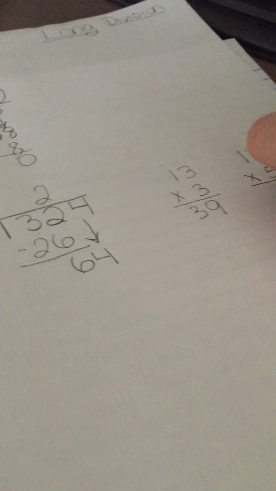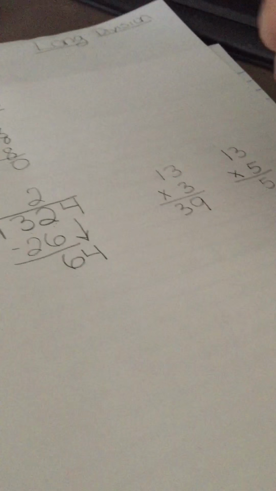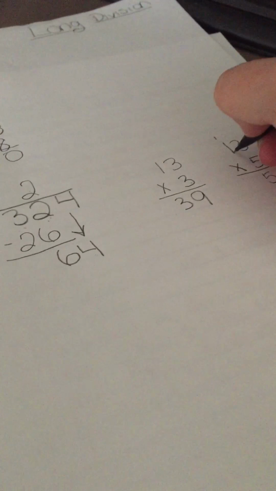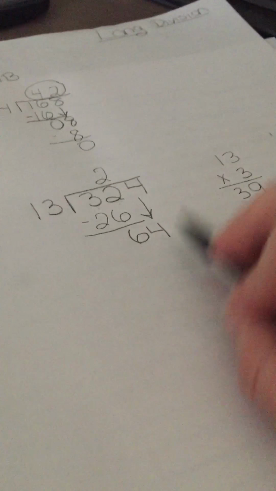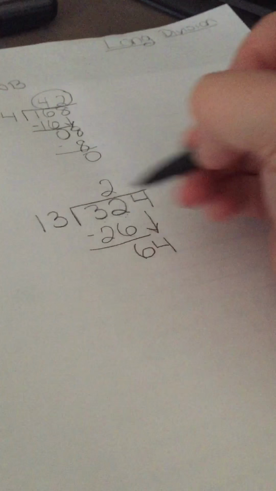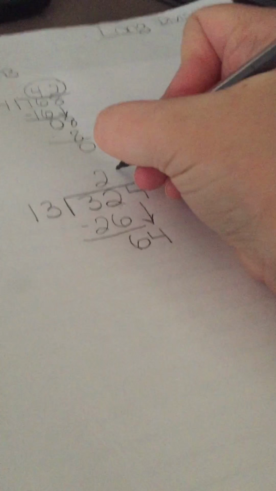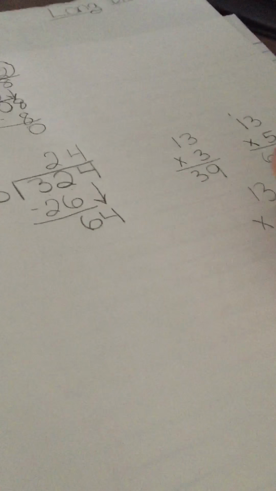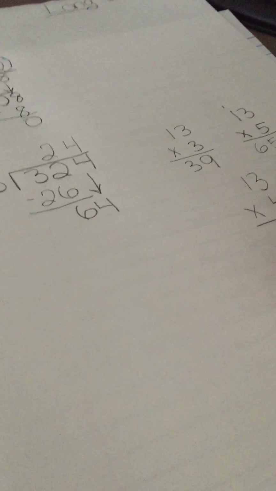5 times 3 is 15. Write down the 5, carry the 1. 5 times 1 is 5, plus 1 is 6. I can see I've actually gone over by 1, so the perfect solution would be a 4. 13 is going to go into 64 4 times, so I write the 4 above. I can come back out to the side to do 13 times 4 to ensure that I'm getting correct numbers.